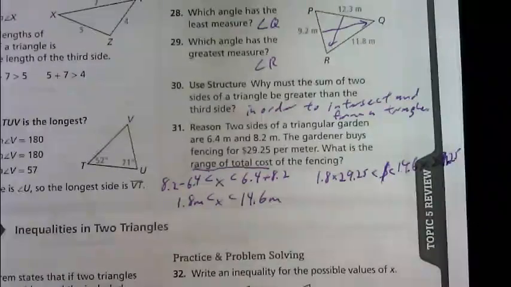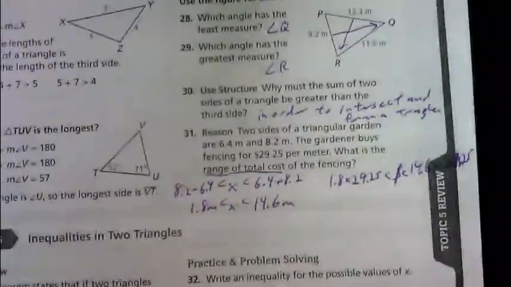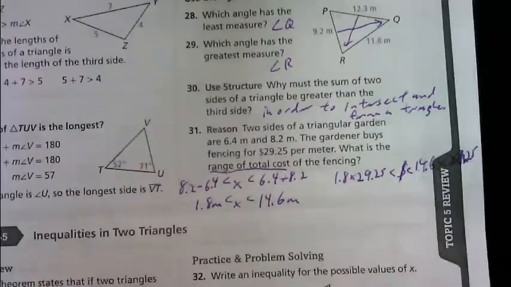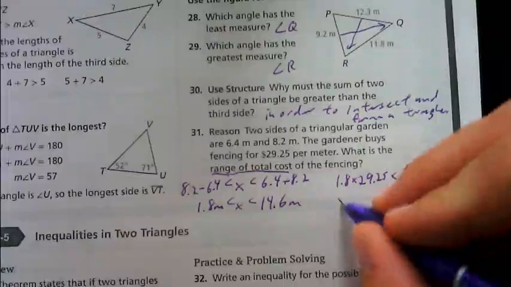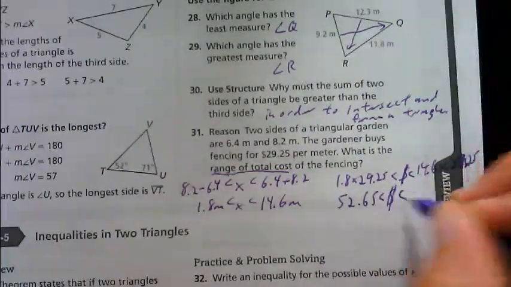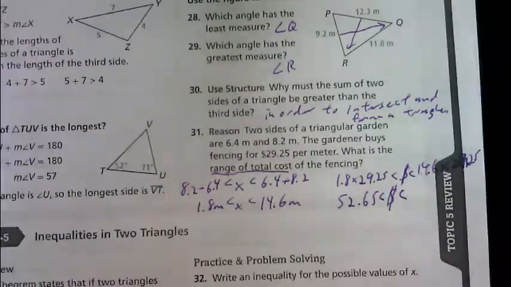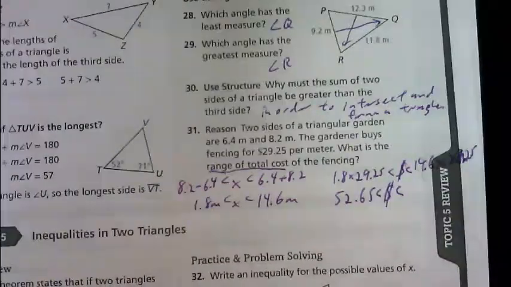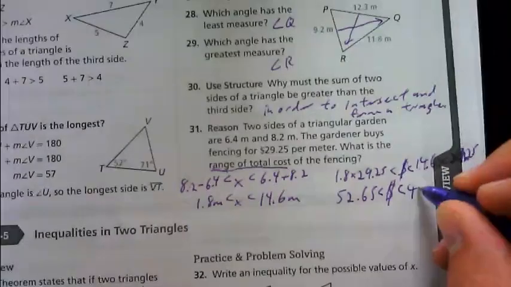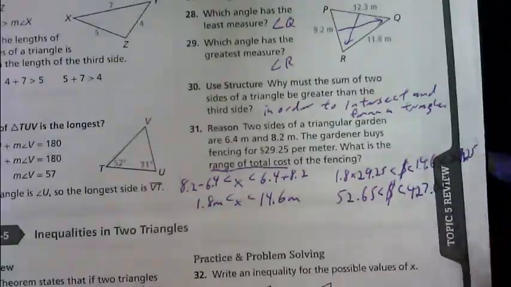All right, so 1.8 times 29.25, 52.65. And the other end of the range, 14.6 times 29.25, 427.05.